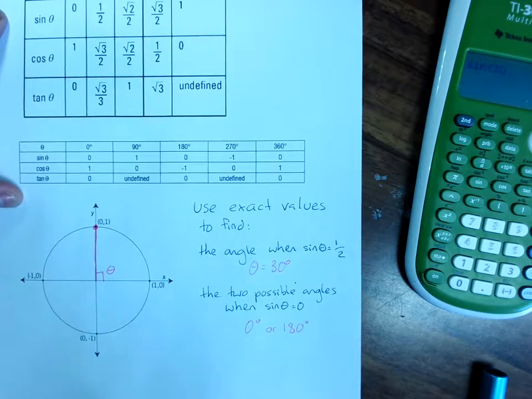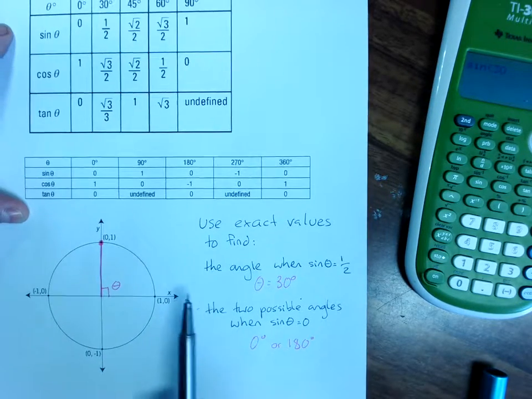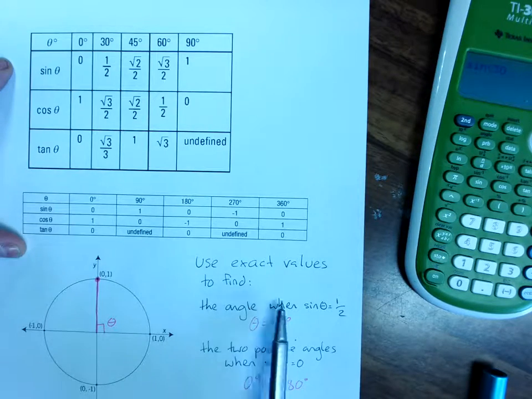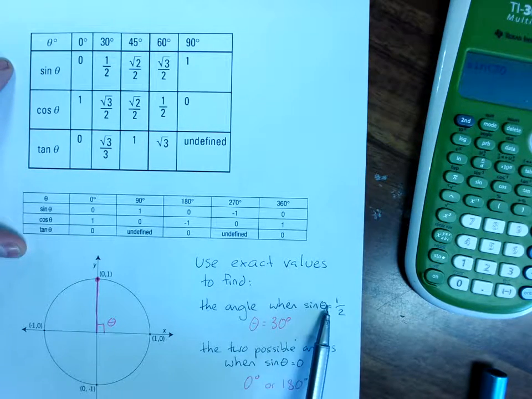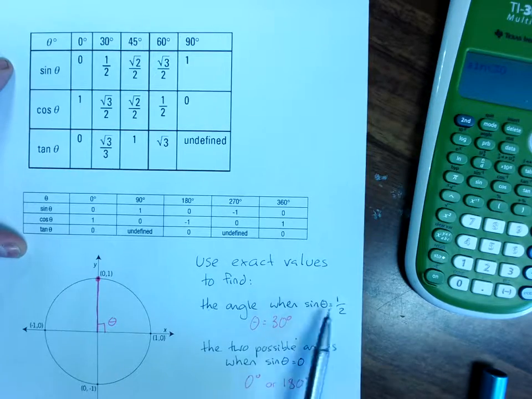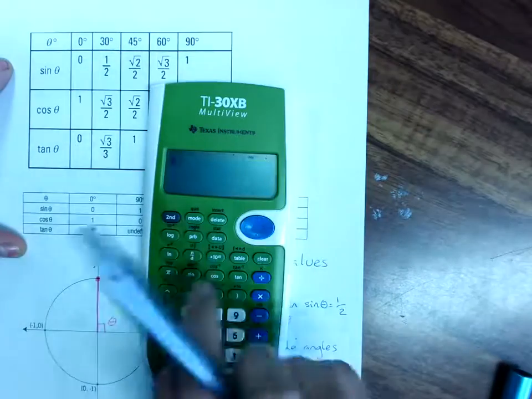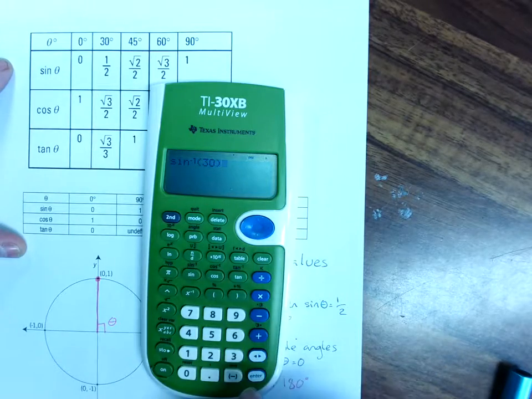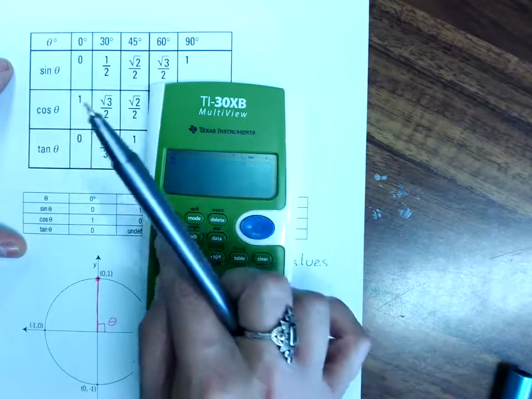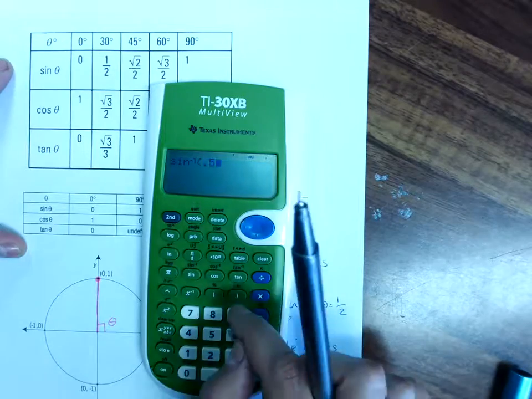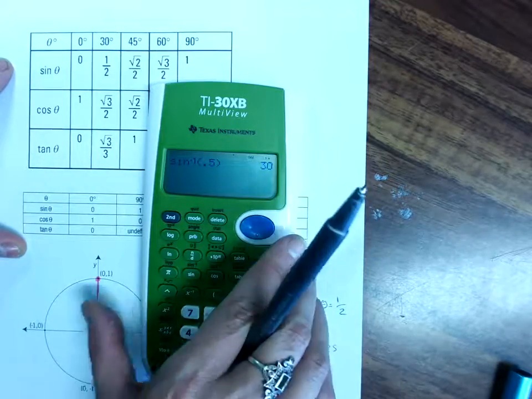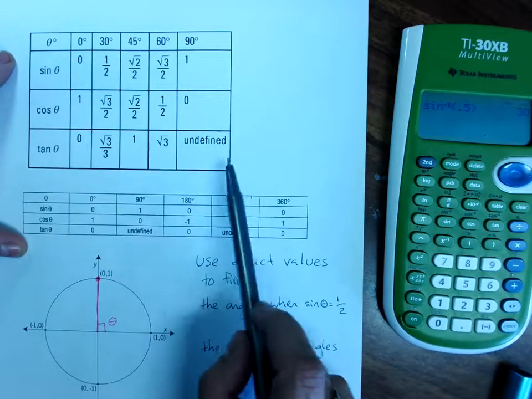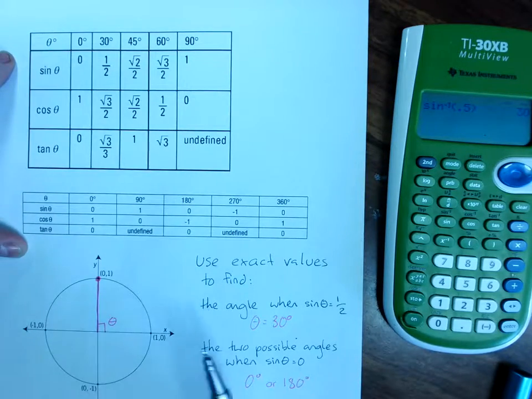So if you're asked to use exact values, it's saying solve the problem as you normally would, but instead of doing inverse sine of a half to get 30 degrees, because that would work, second function sine of 0.5, half, equals 30 degrees. Instead of using that, we use our knowledge of exact values to get that same answer.